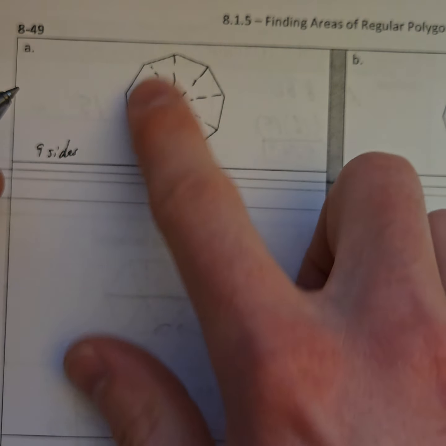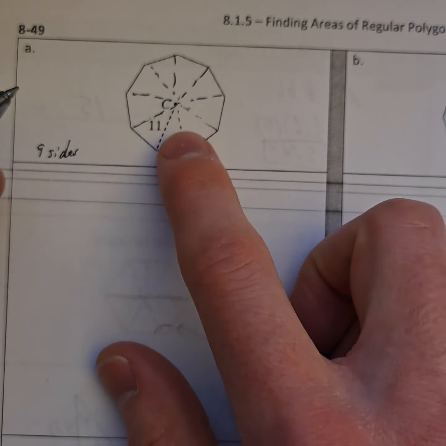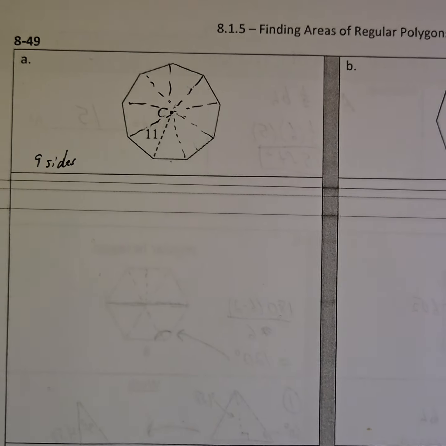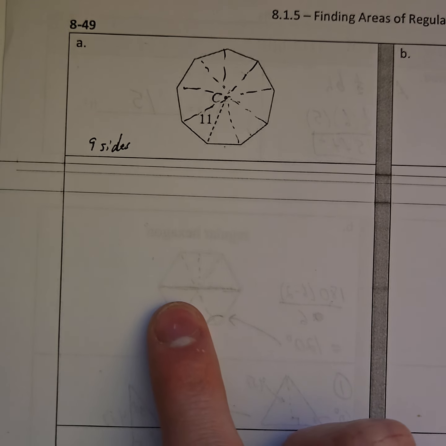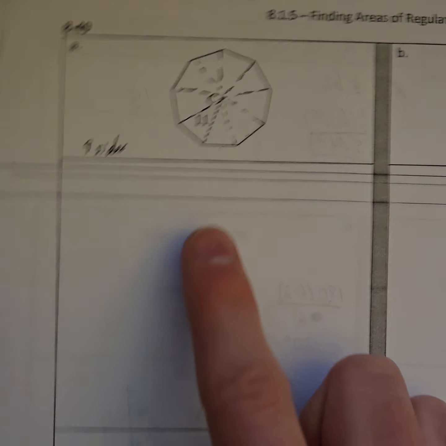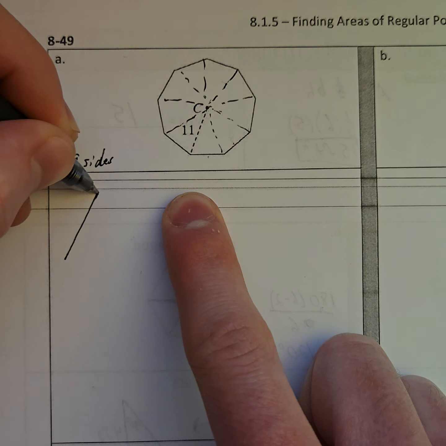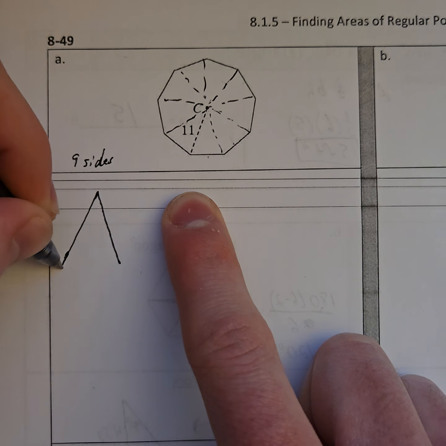To make that regular polygon, they all have to be congruent. So each of these triangles are congruent.